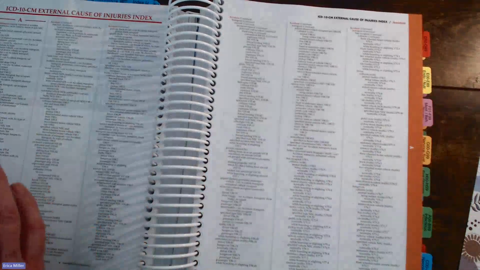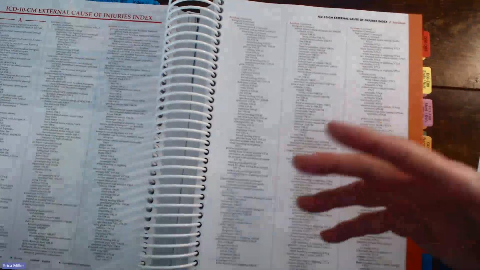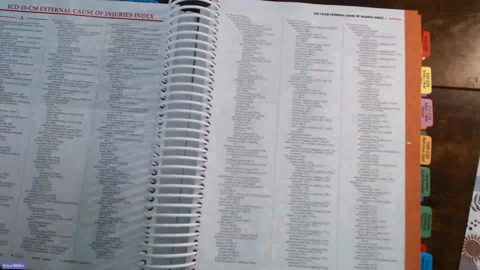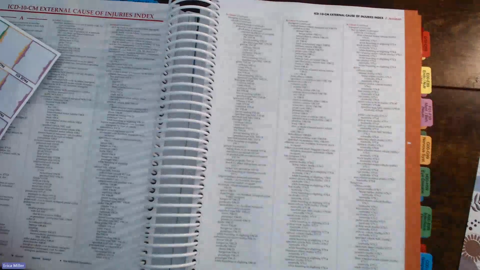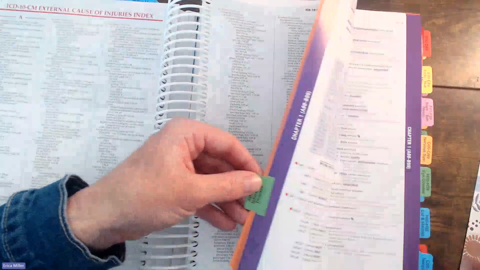You'll use these a lot with workers' comp. If you bill for workers' comp, injured workers, right? There's always going to be a reason, an external cause for the injury. All right. Up next, we're going to get into our actual chapters.